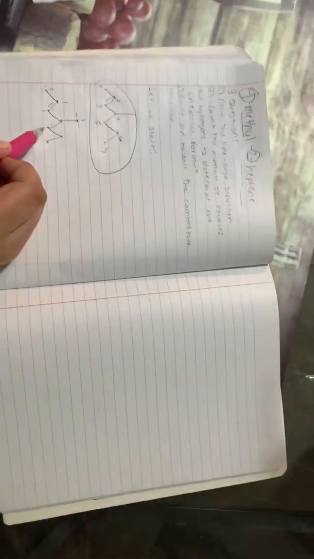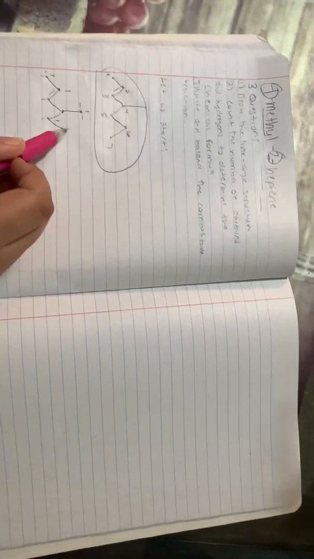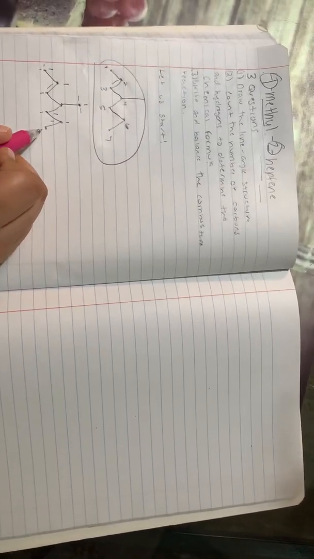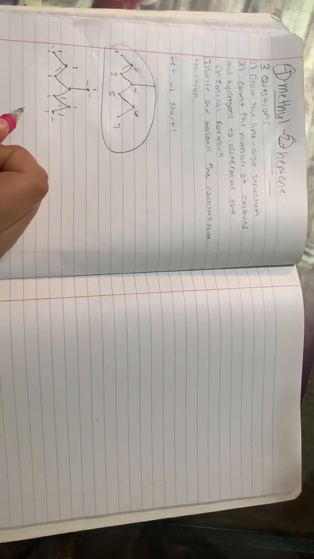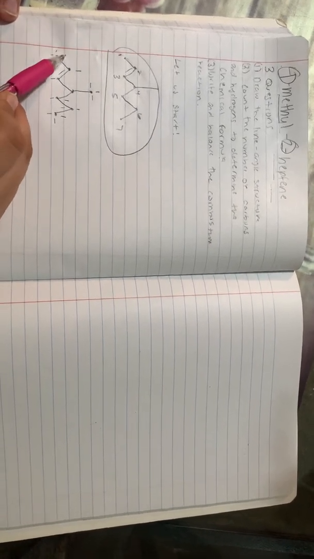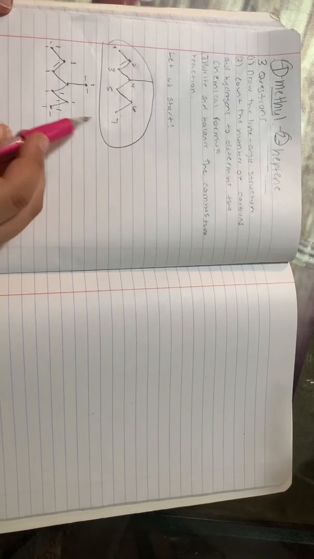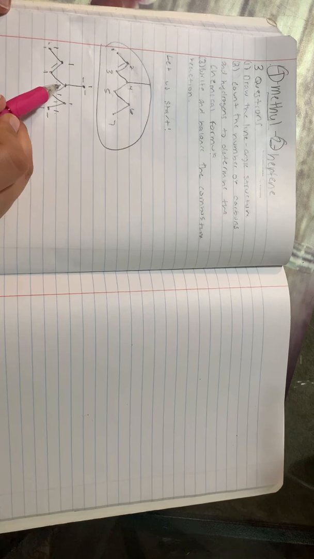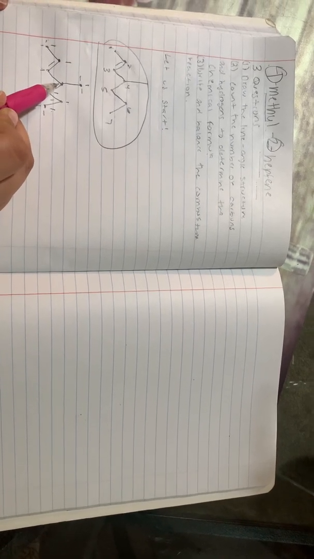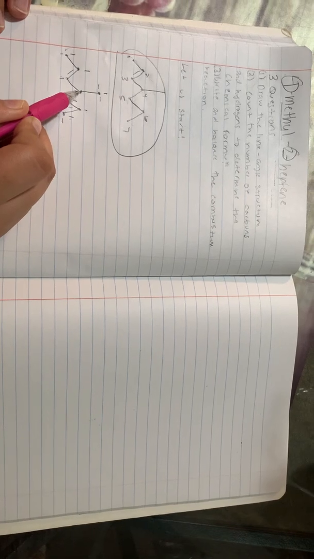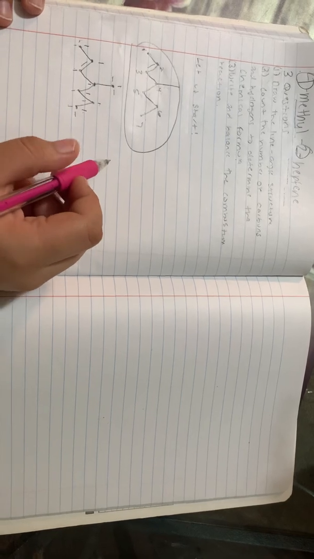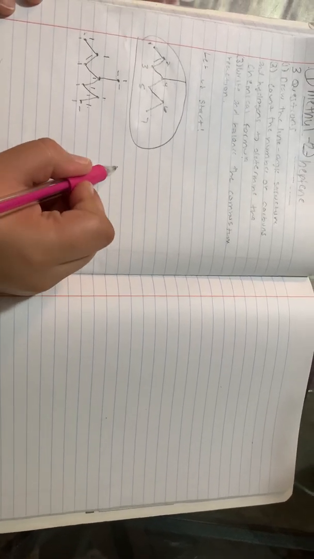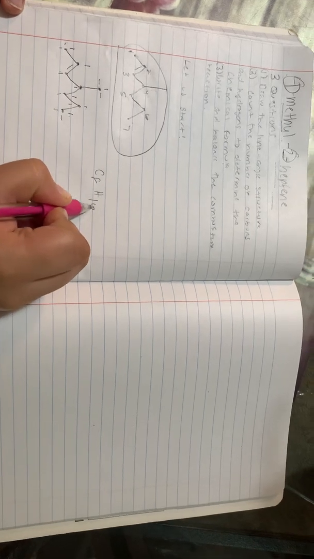At the 5th, we only need to draw 2 hydrogens. The 6th only needs 2 also, and the 7th carbon needs 3. So let's count how many hydrogens there are. 1, 2, 3, 4, 5, 6, 7, 8, 9, 10, 11, 12, 13, 14, 15. We also need to go back and draw another hydrogen at the 4th carbon. So that gives us a total of 16. Our chemical formula will be C8H16.